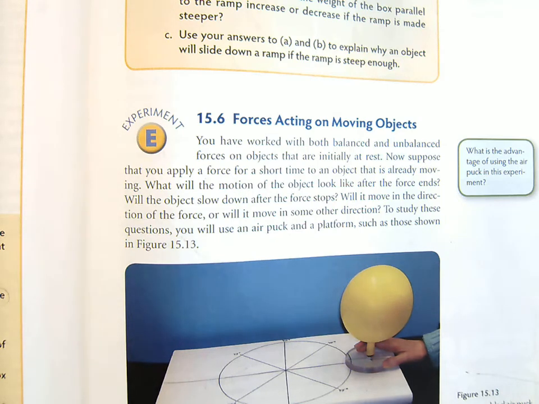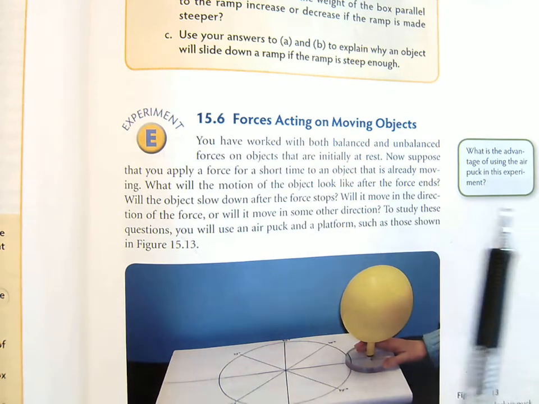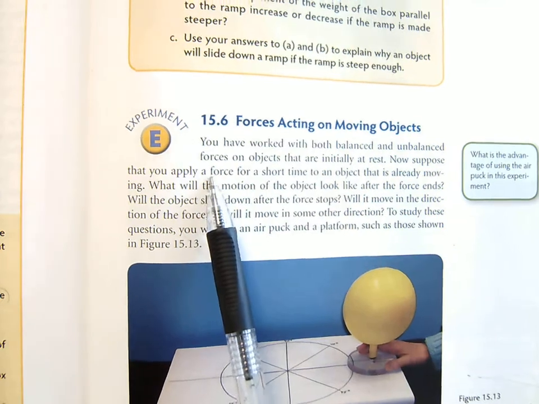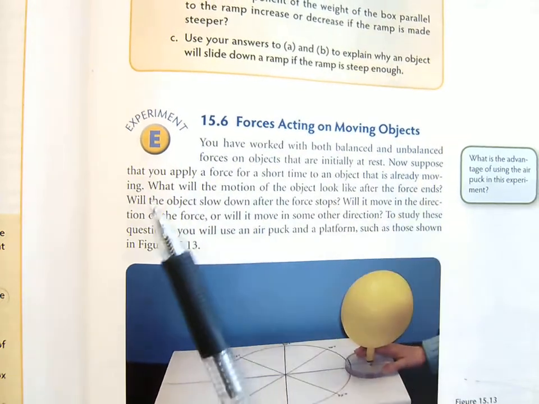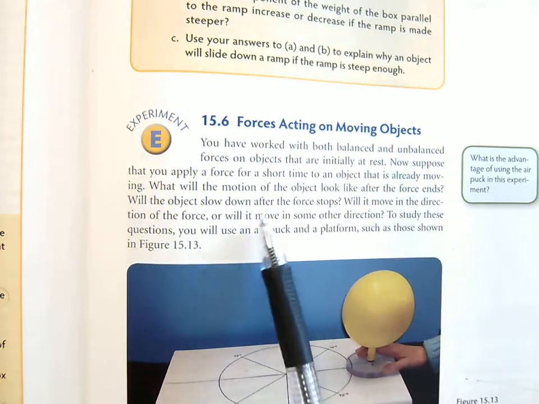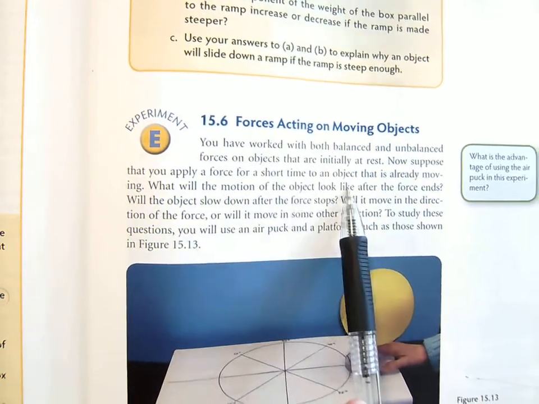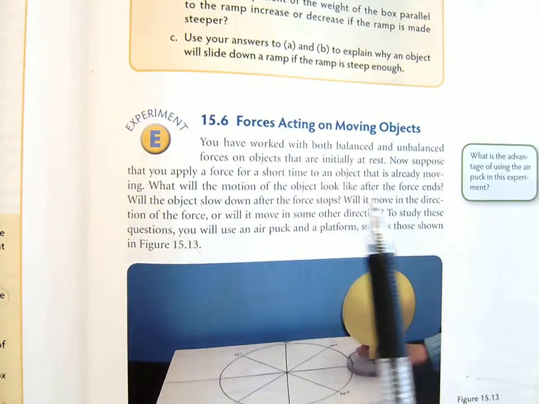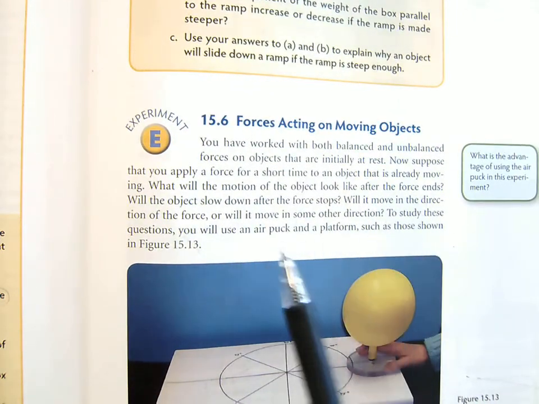So, if you read through the first paragraph, it's pretty clear what the purpose of the lab is. Basically, what we're going to be looking at is applying forces to objects that are already moving, and what happens. What will the motion look like after the force ends? Will it slow down? Will it change direction? Kind of what's going on.